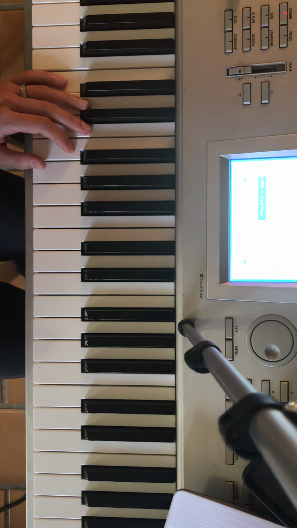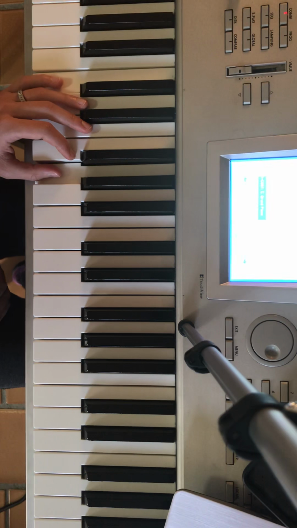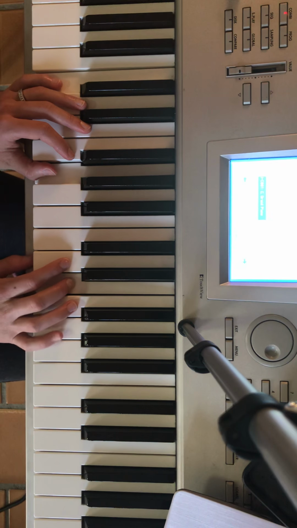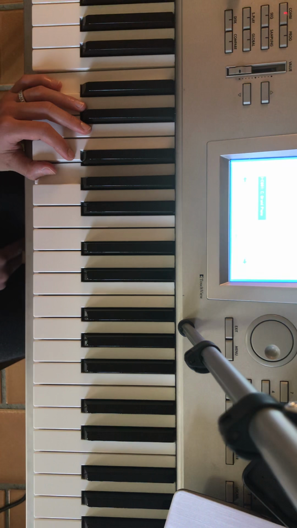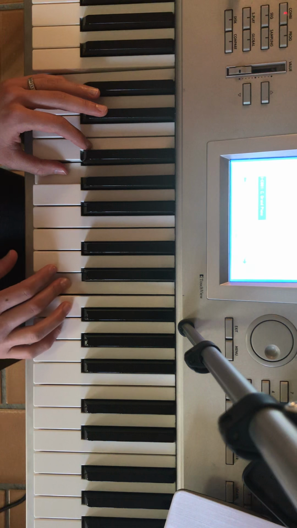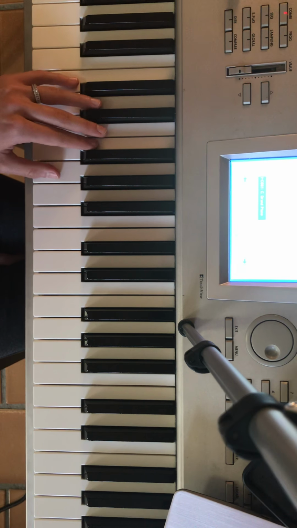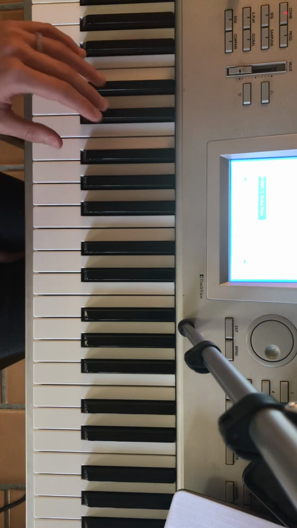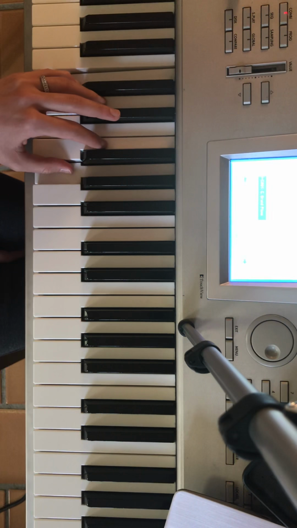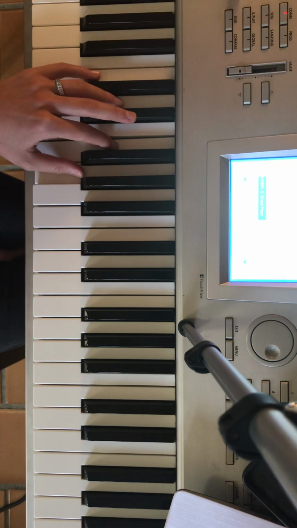Don't forget about the staccatos, and don't forget about the accent in the second bar. You can see a little arrow right above G and also below E in the right hand. This is an accent, so you have to play with more weight on the first note. I'm going to play the left hand one more time.